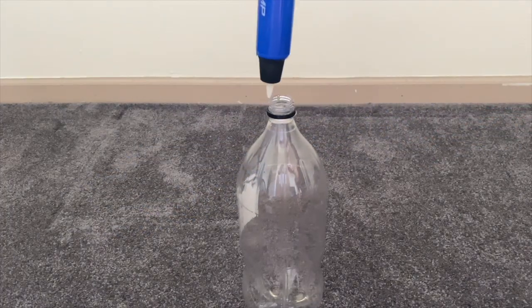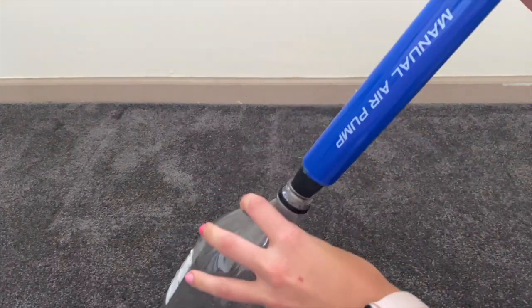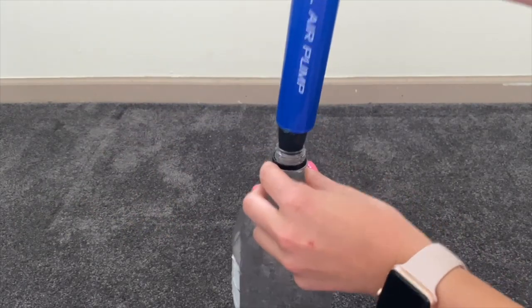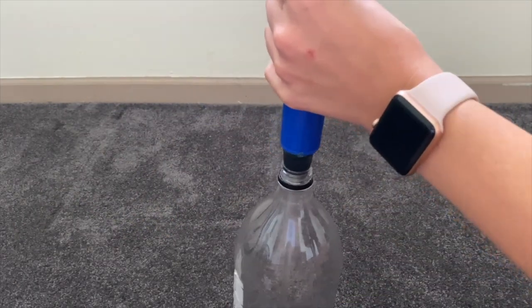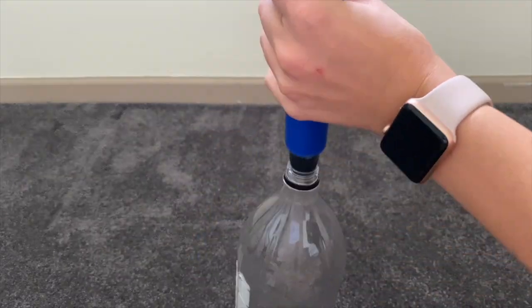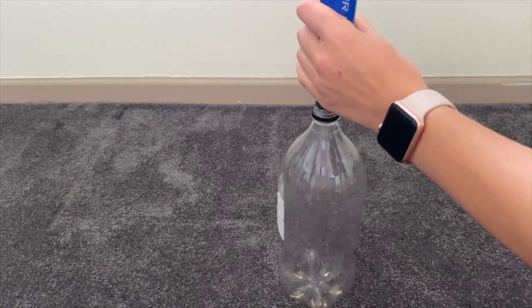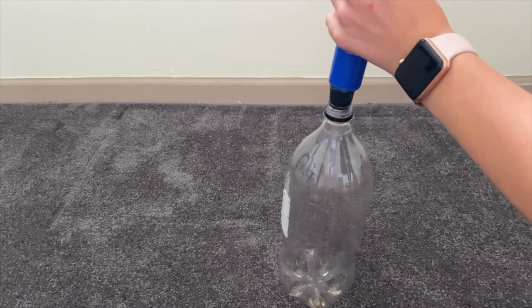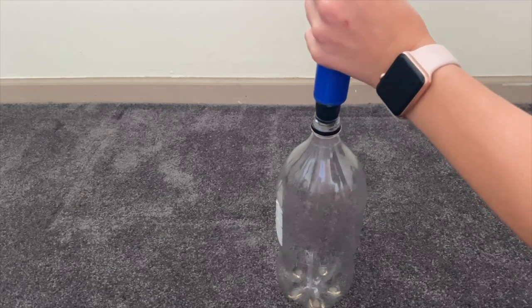Then we'll take the balloon air pump, and you can have one of the students help you with this portion. Make sure that it's sealed tightly around the opening of the liter bottle, and you'll be changing the pressure inside. Make sure you tell the students that when they're pumping air inside of the Coke liter bottle, they're increasing the pressure inside.